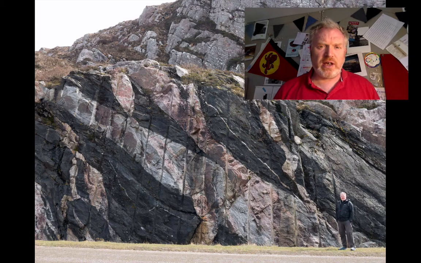Some of the rocks you're looking at here are some of the oldest rocks in Britain, about 3,000 million years old. The youngest rock that you can see here is 1,700 million years old. Despite the fact they're so old, we can actually work out something about their age. Let's zoom in a little bit here onto that part of the outcrop.